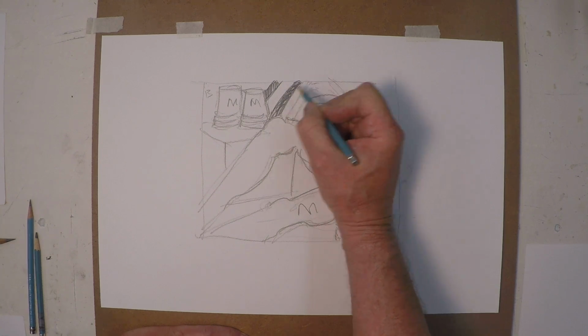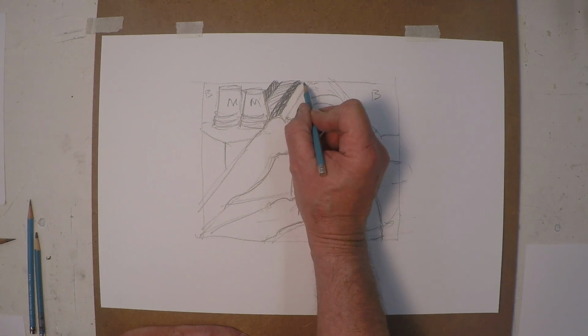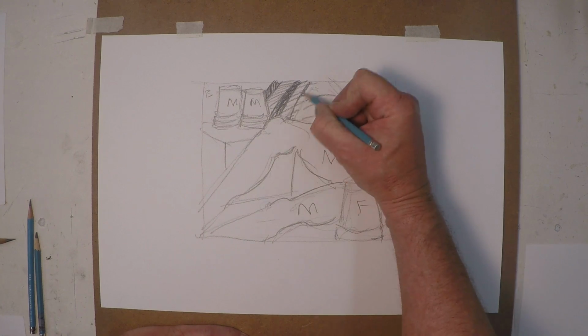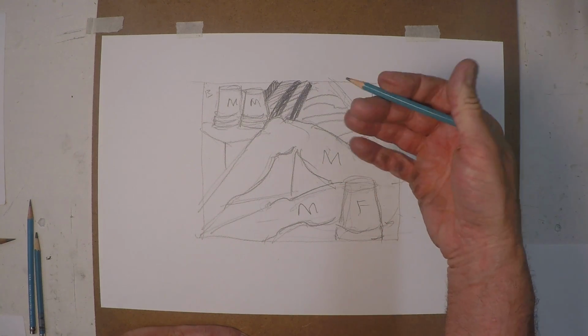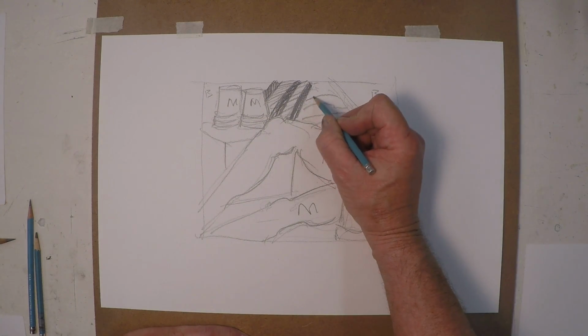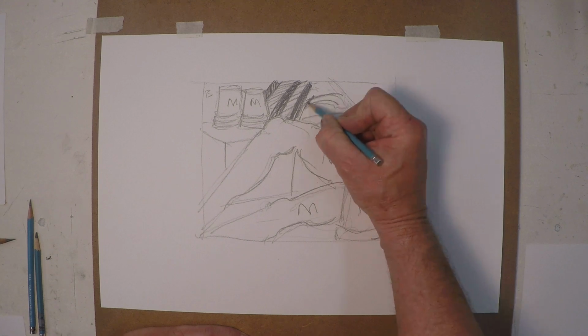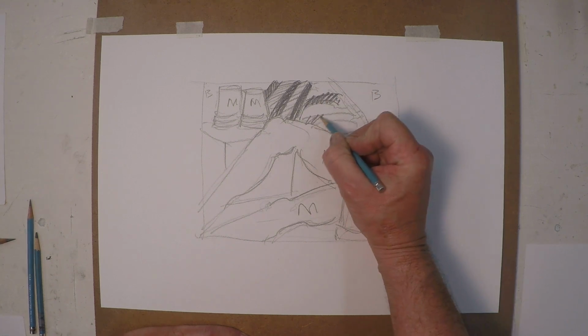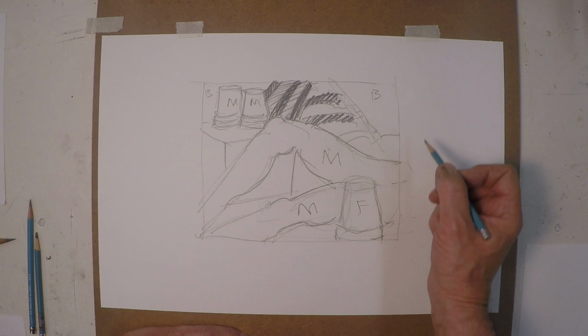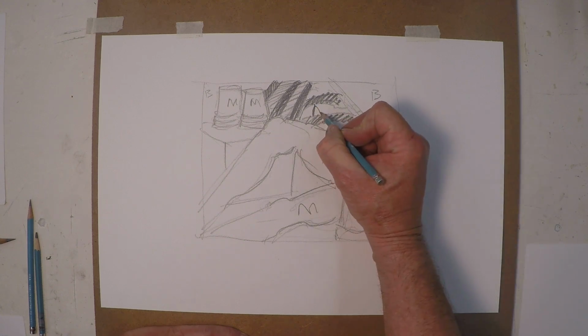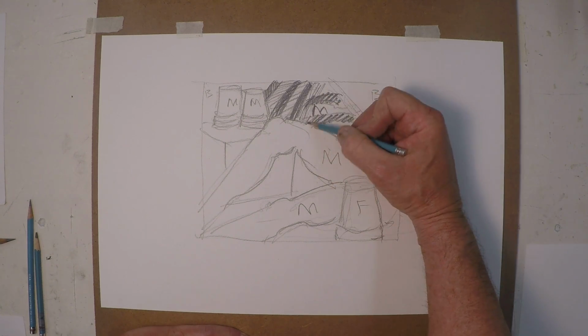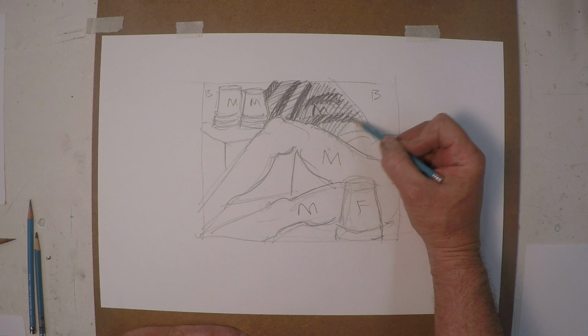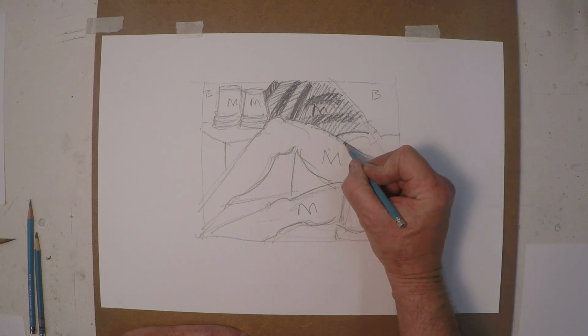And I'm just going to shade it in real quick here to kind of differentiate, because now you've got another set back here, and you say, well, maybe even this set could be considered a middle background. So you could end up with, I'm going to put another M on there, more than one middle ground.